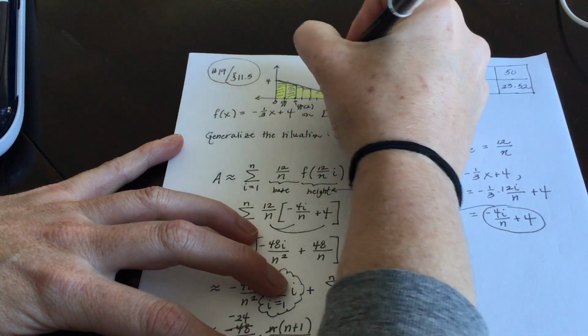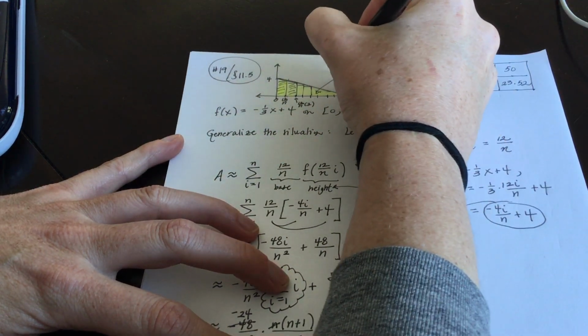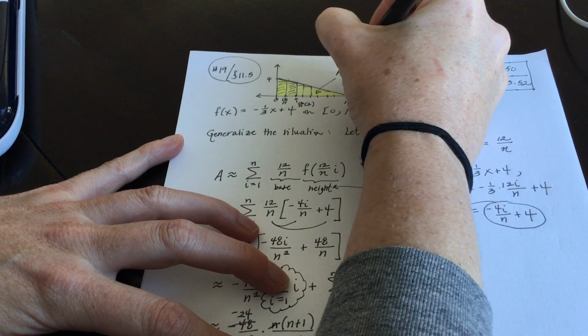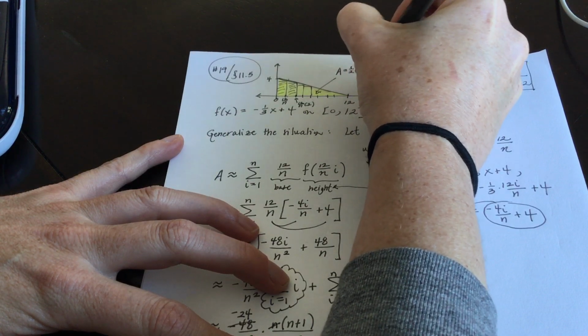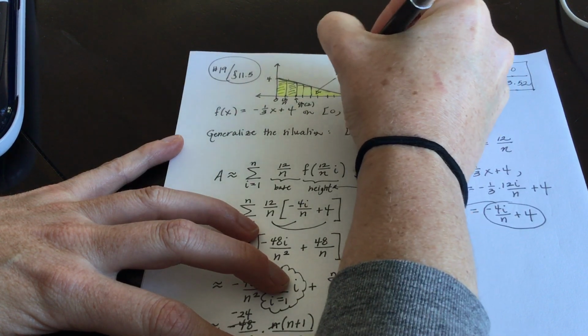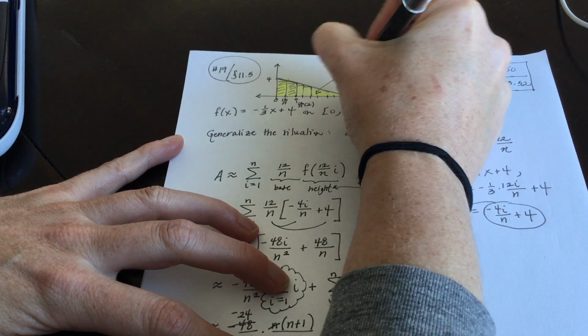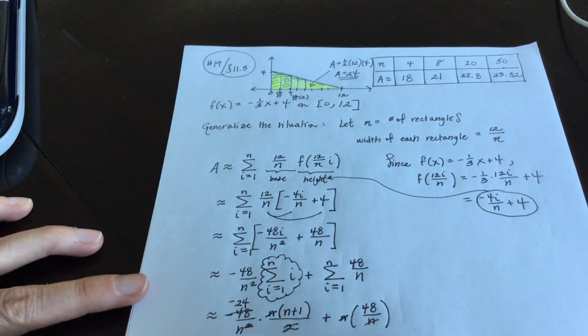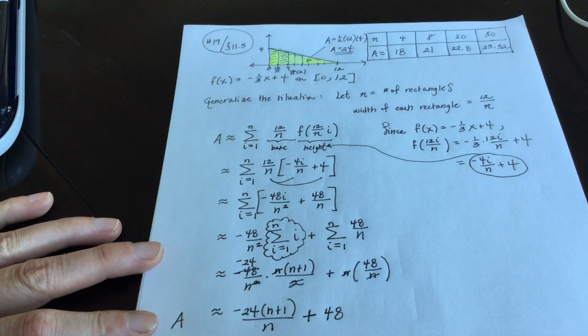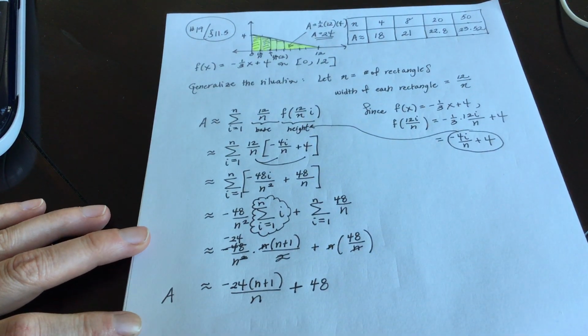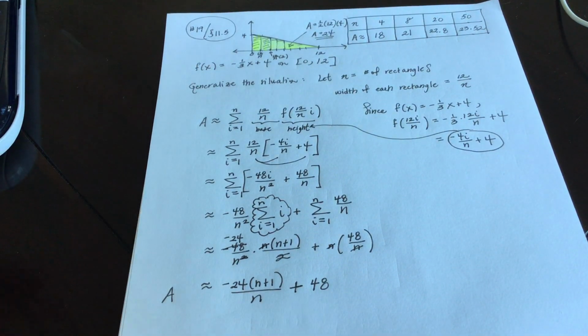And then, what would the exact area have been all along? It would have been 1/2 base is 12, height is 4, so the exact area should have been 24, just based on basic geometry. Anyway, don't be mad about that. This problem is just really to help you get ready for finding exact area for things that you can't use geometry on. So think of it as practice.